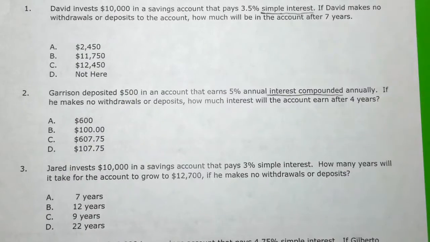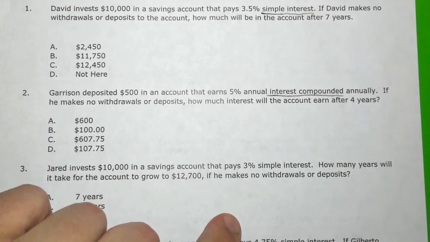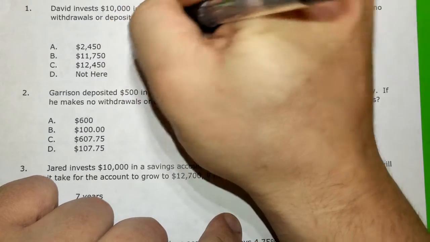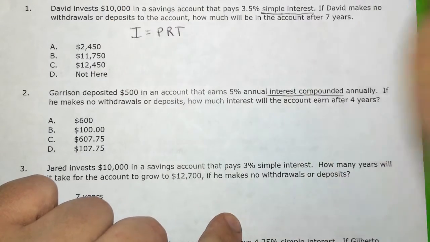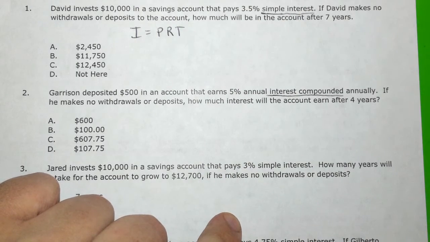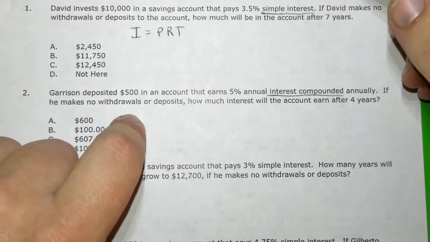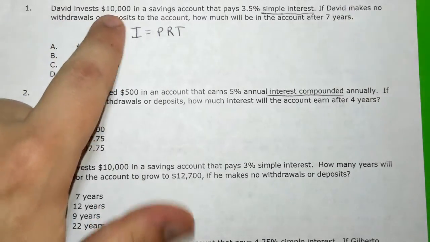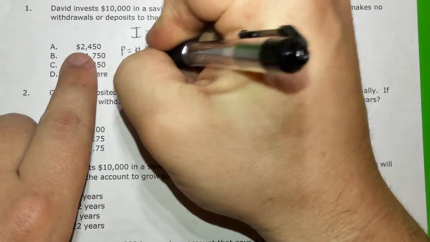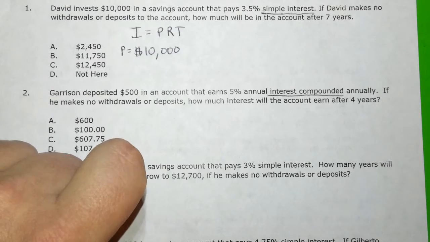Okay, so we're going to start out with number 1, and we're going to use the simple interest formula because it simply says simple interest right here. And so that formula is I equals PRT. And once again, that's the simple interest equals the principal times the interest rate times the time in years. So what I like to do is I like to write out what all my variables are. So it says David invests $10,000, so that's going to be my principal because that's the amount of money we start out with. So the principal is $10,000.